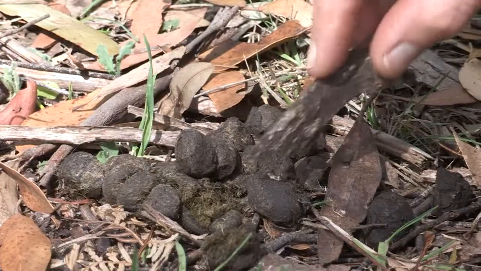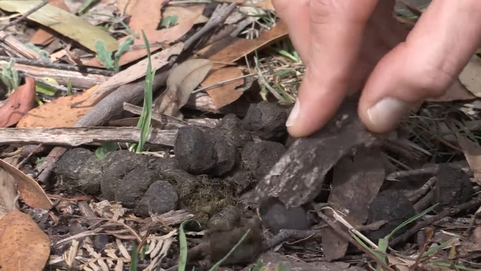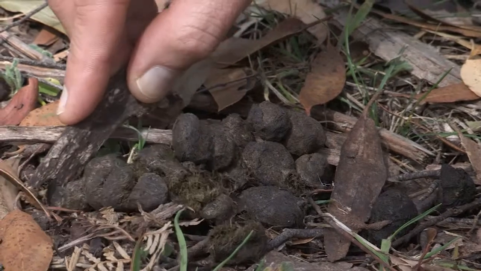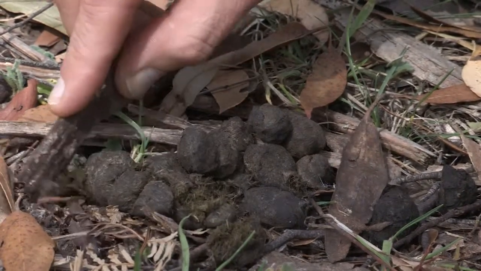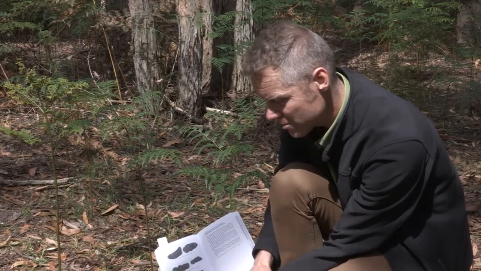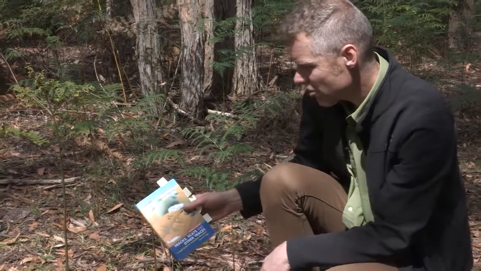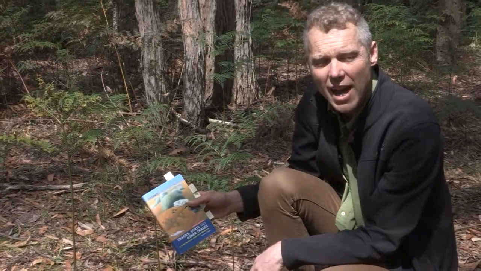It is difficult to tell, and that's the thing about trekking with scats. We get an indication, we zero in potentially on a particular family, or maybe a genus, but maybe not a species of animal. But anyway, there's our scat today. There's the book from Barbara Triggs. Happy scat hunting.